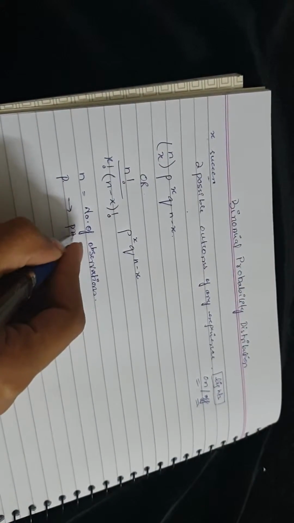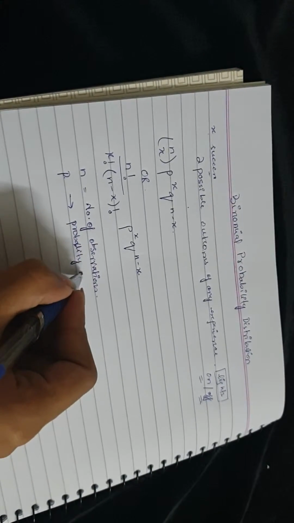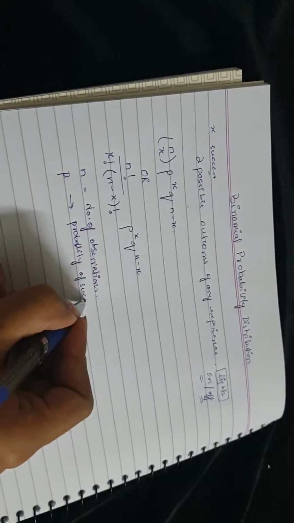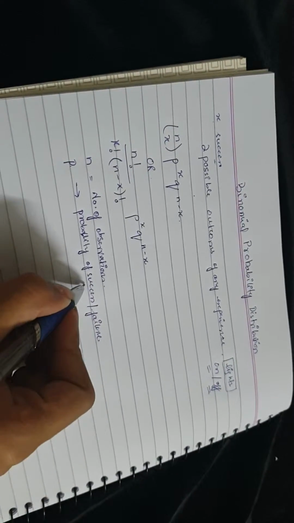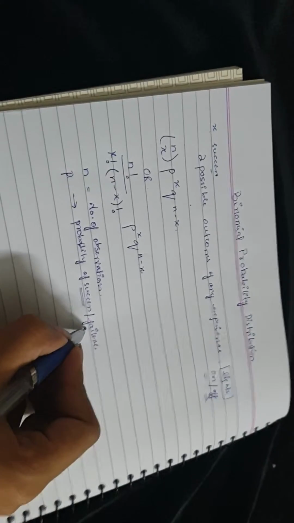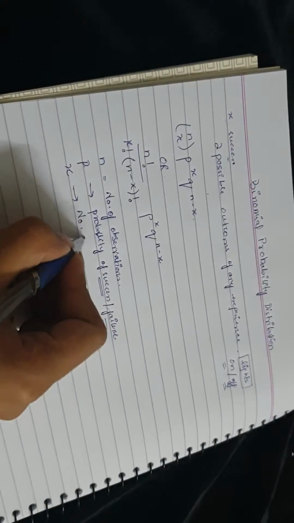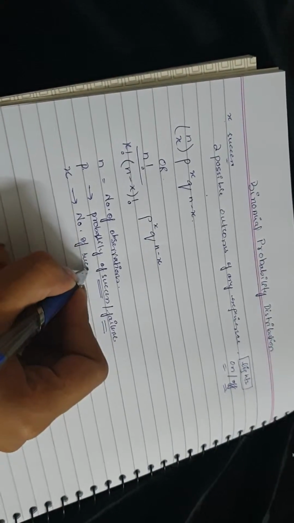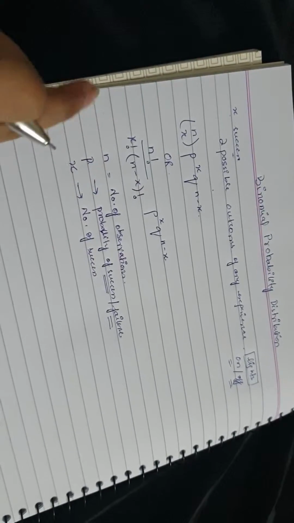Then there is p. P is basically the probability of success or failure, the number of times a thing can be under the title of success or under the title of failure. Then there is x. X is the number of successes, or we can also say the number of observations to the x, but to keep it precise, we're keeping n as the number of observations.